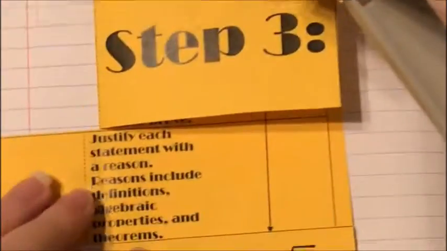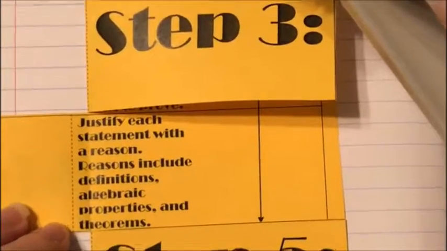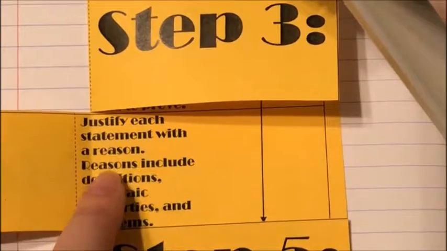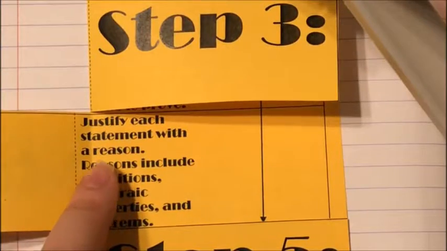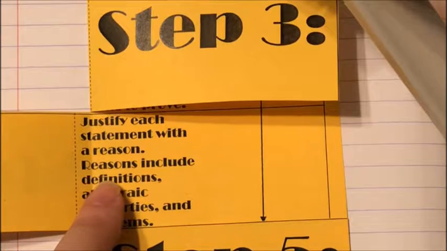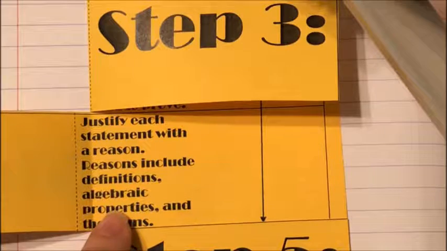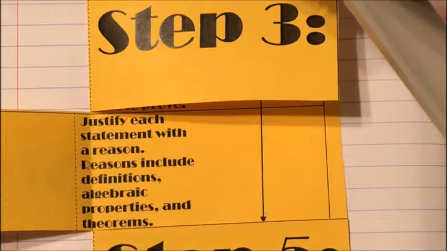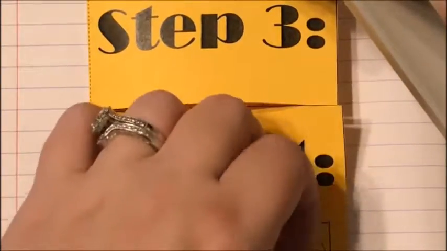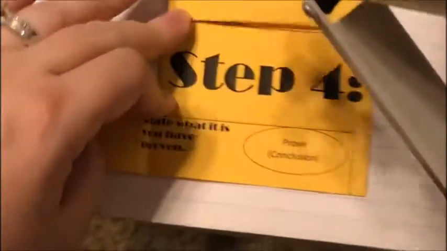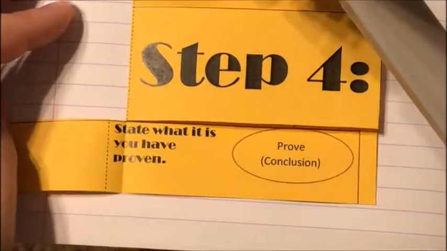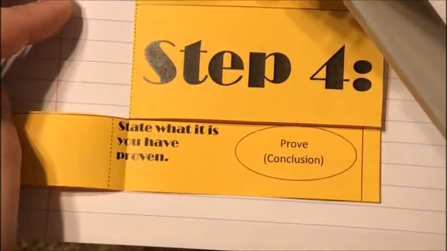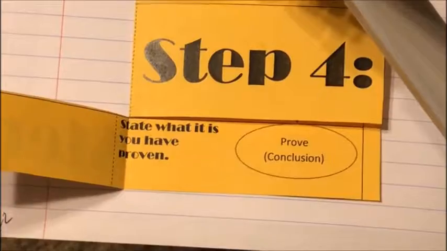Step 4, justify each statement with a reason. That's very, very important. You have to justify what you do. Reasons include definitions, algebraic properties, and theorems. Then finally, step 5 is state what it is you have proven. So that's the conclusion.